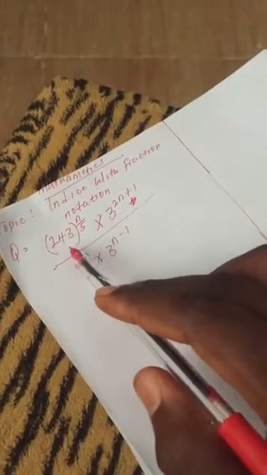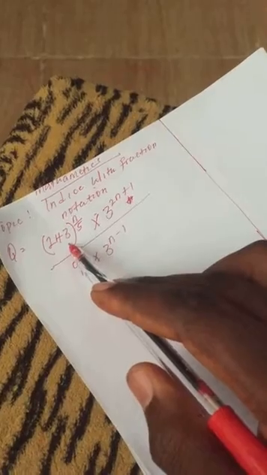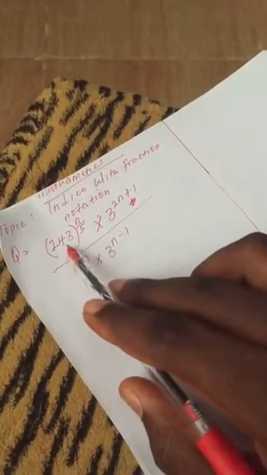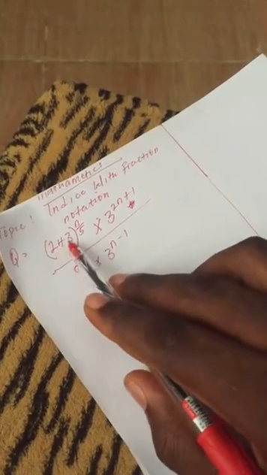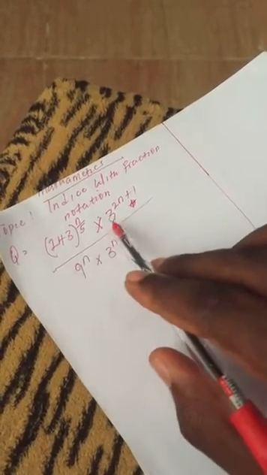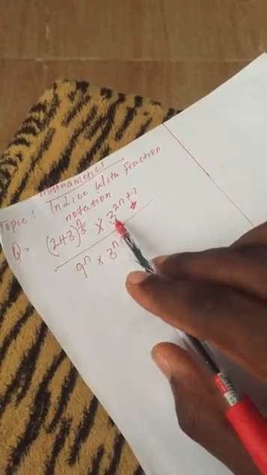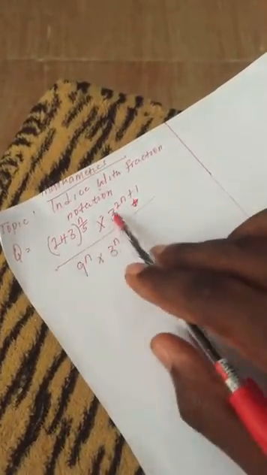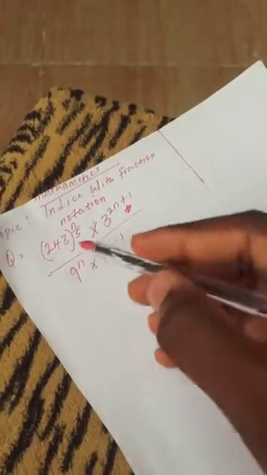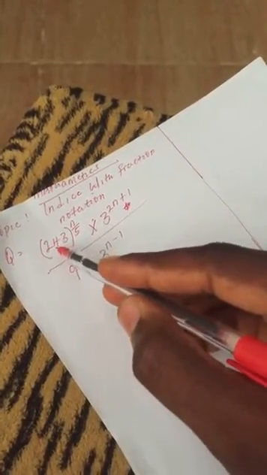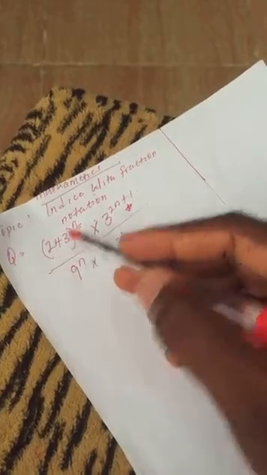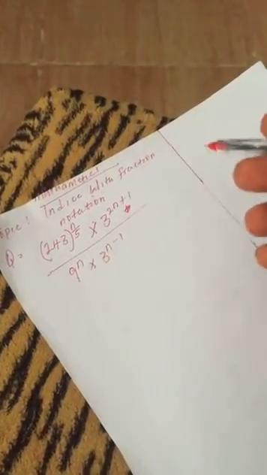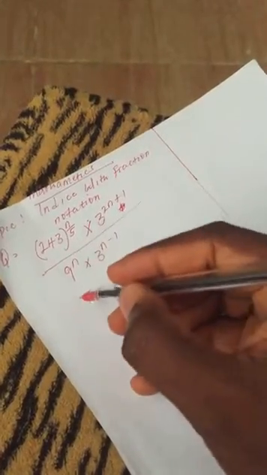Now, the second observation I made was that these numbers are related. So we can convert 243 to have a base of 3, and we'll convert 9 to have a base of 3, so that they can be uniform. Now, how many 3s do we have in 243? Of course, you know that 3 times 3 times 3 times 3 times 3, in 5 places, is 243.